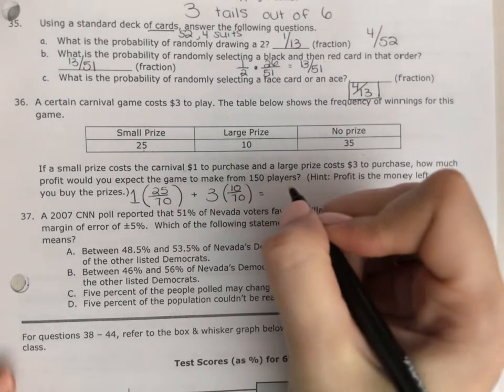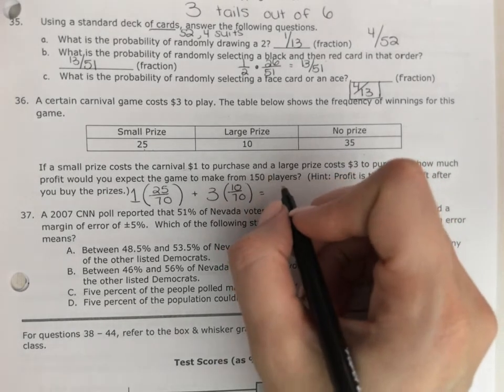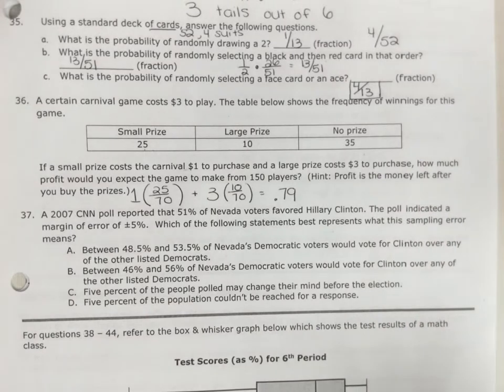So my expected payout is 55/70, so 79 cents approximately.